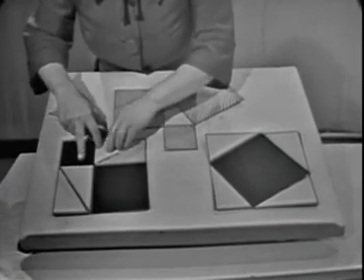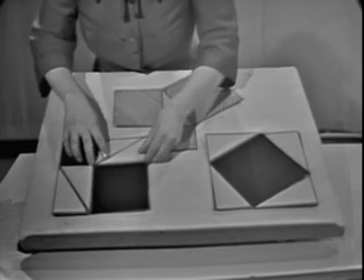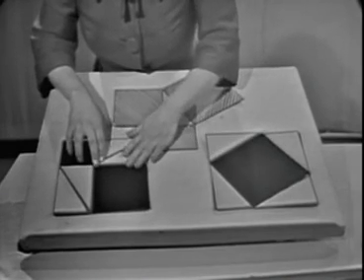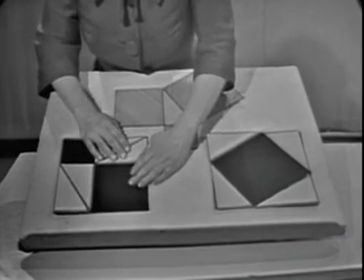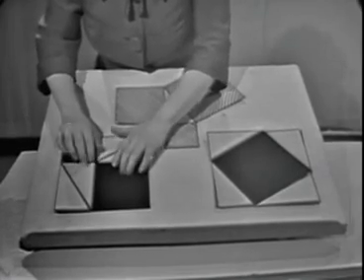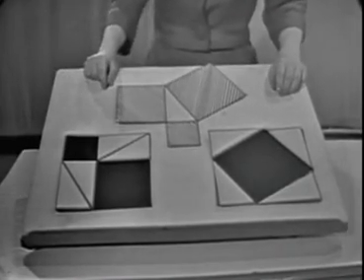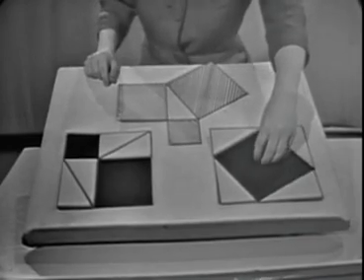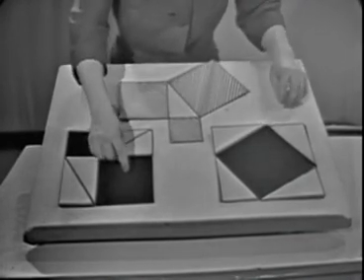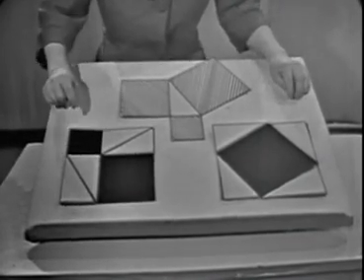And we see that just as we did with this, again, we use 4 such regions. Clearly, the area of this is equal to the sum of these two.